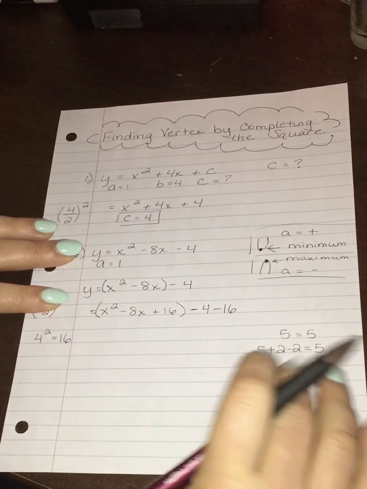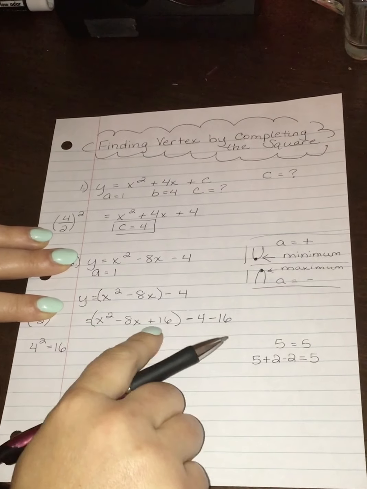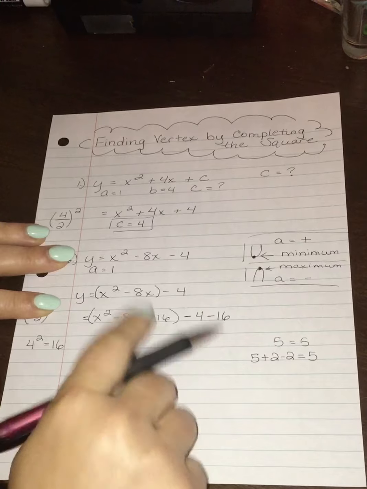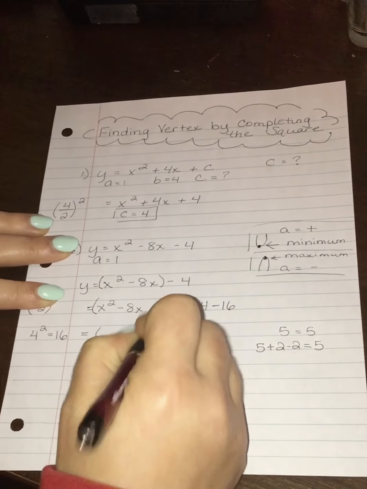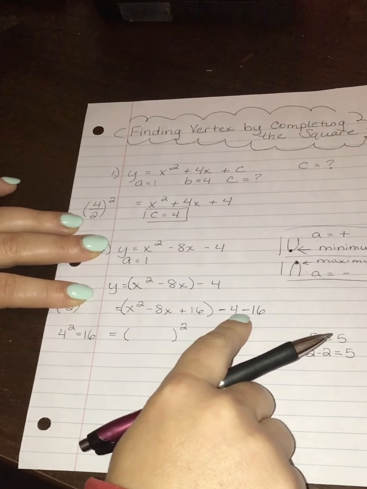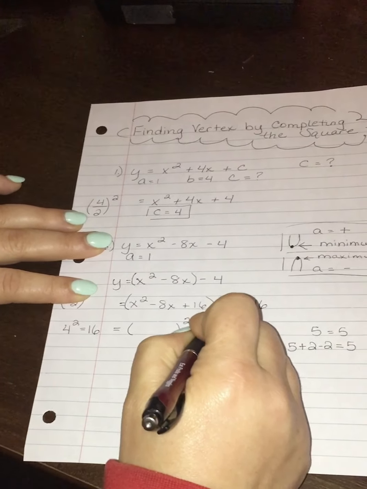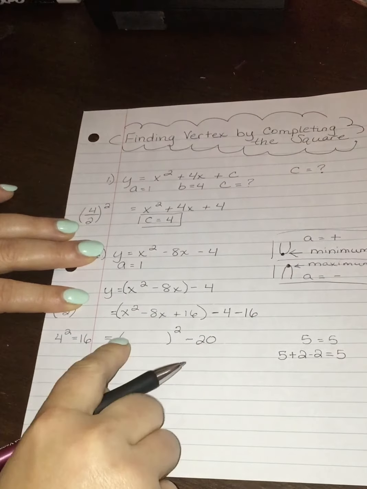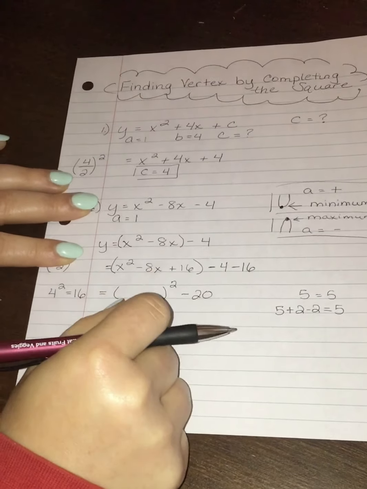This was just a little explanation, but let's go back over here. So now we have this, and now we need to get it into this form. We want to get something squared, and then we're going to go ahead and look out here, simplify out here. We have a negative 4 minus 16 becomes negative 20, correct? Okay, so let's go back into here. Now we need to simplify this.